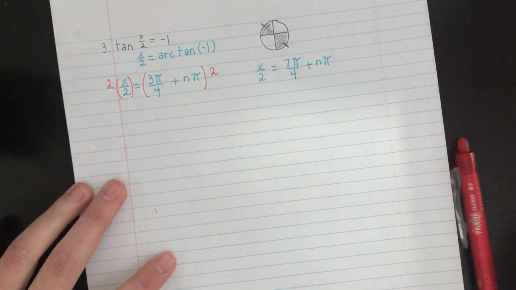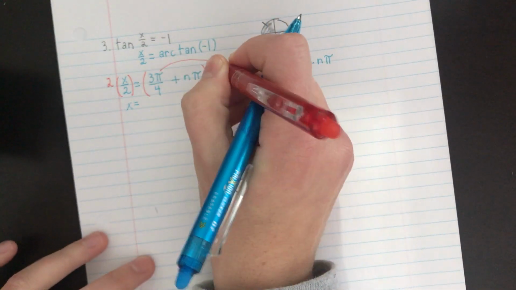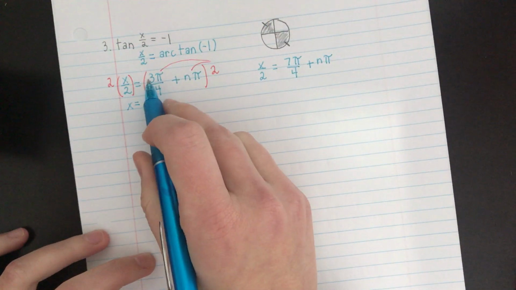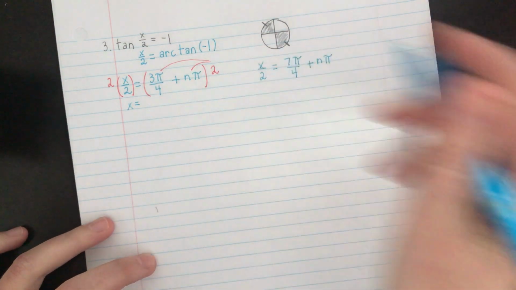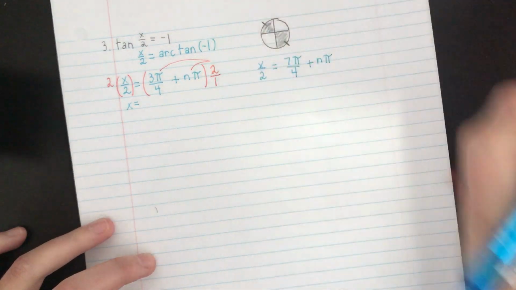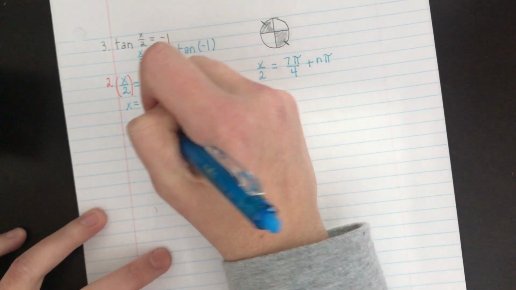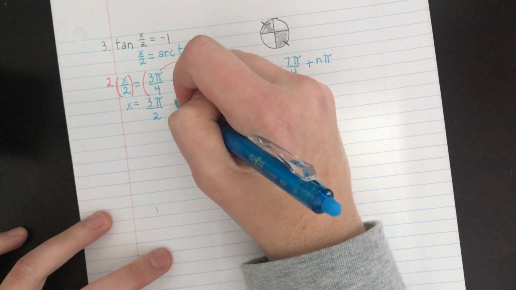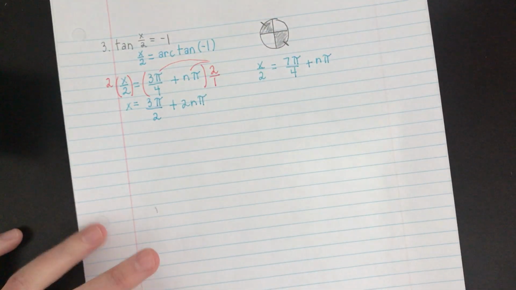So this is going to be x equals, of course, when you multiply by 2 here, what's going to happen is you would have 6 pi over 4, because this is like 2 over 1, right? So 6 pi over 4, which would simplify to 3 pi over 2 plus 2n pi.